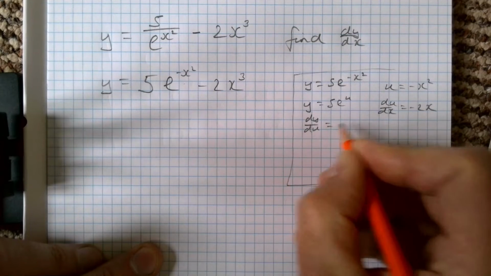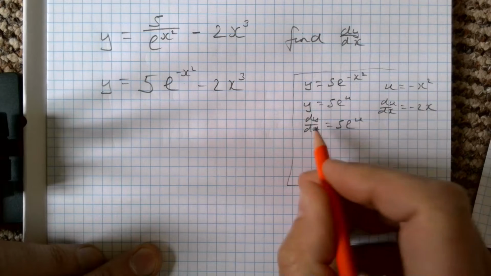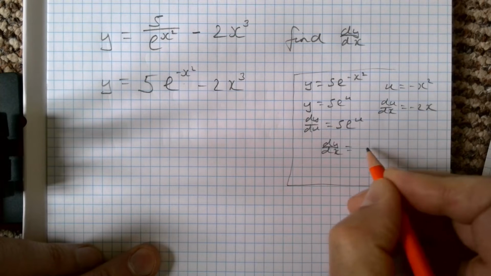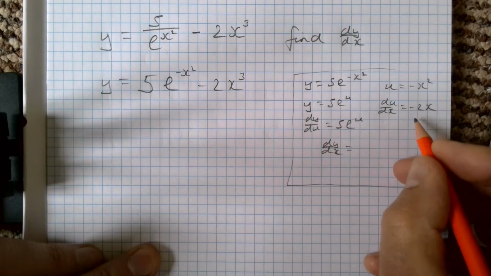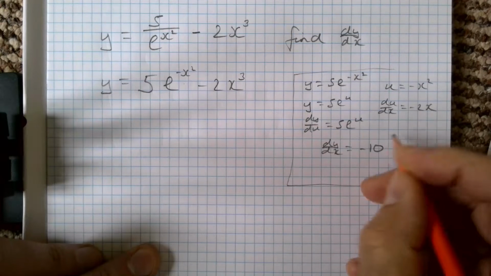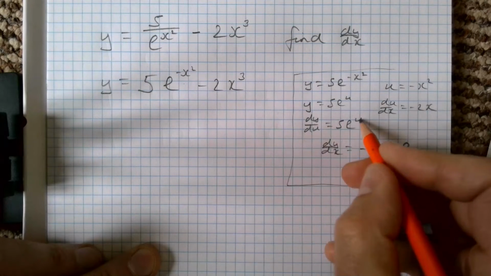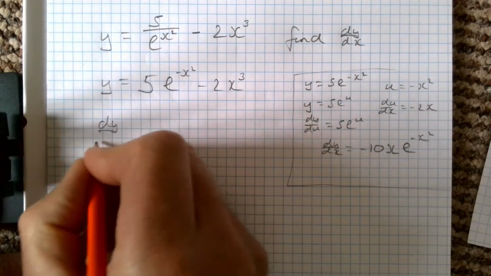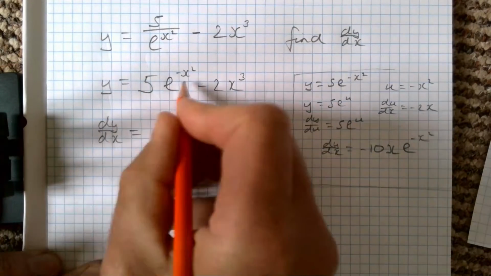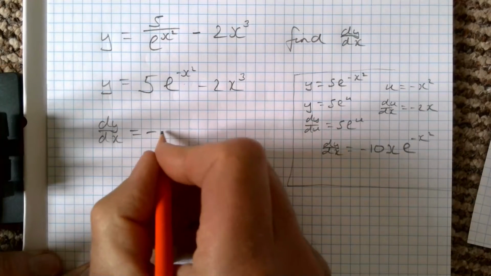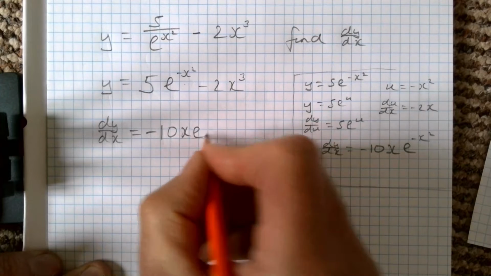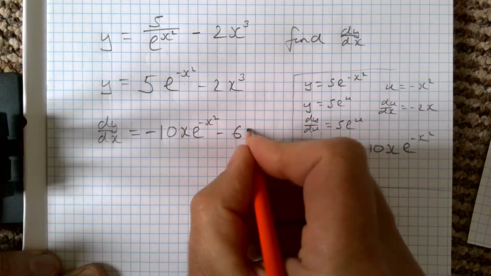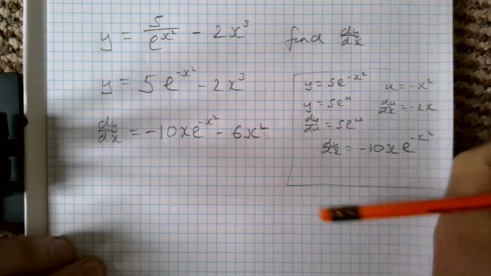dy by du is 5e to the u, and dy by dx is dy by du times du by dx. So our dy by dx in this case is going to be 5e to the u times our minus 2x. So that's going to give us minus 10x e to the minus x squared. So we're pretty much there. dy by dx, then, in this case this differentiated, we've just worked it out down here, so let's copy it in. Minus 10x e to the minus x squared, and then differentiating that gives us minus 6x squared. Final example.